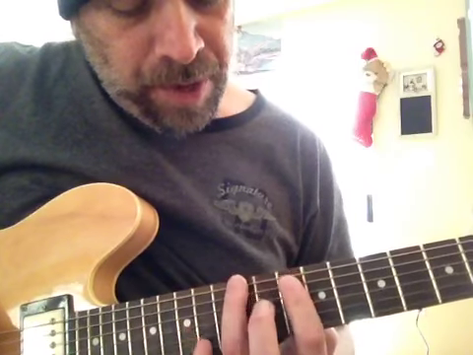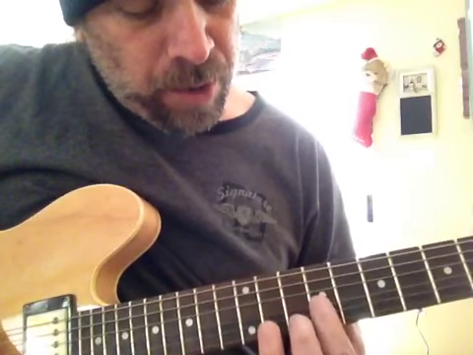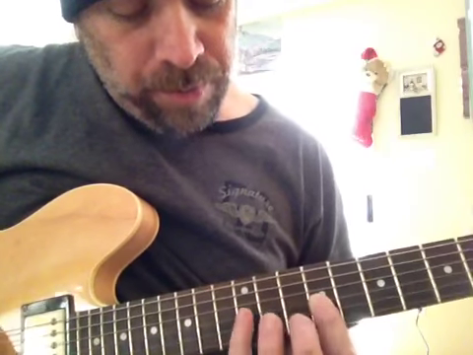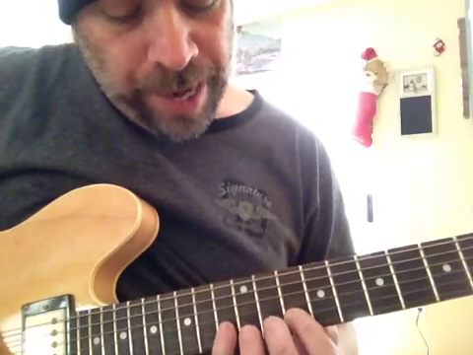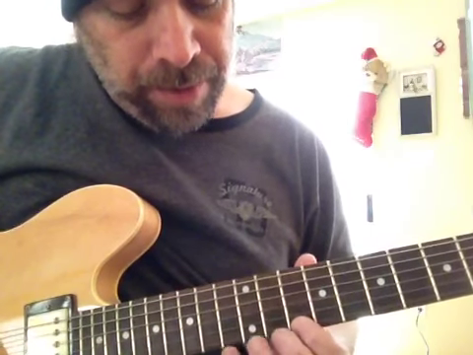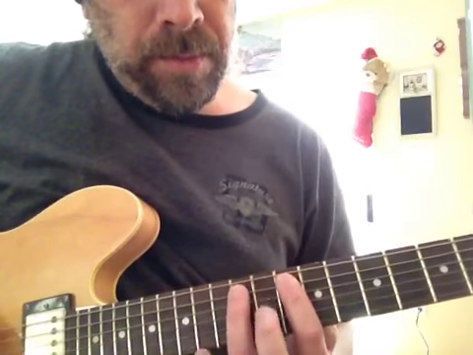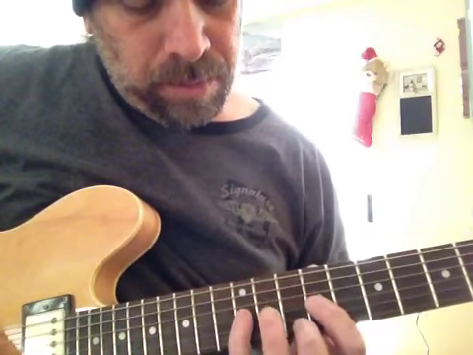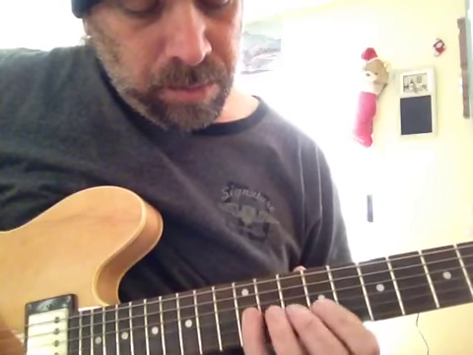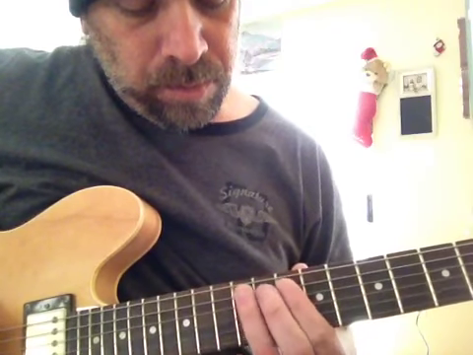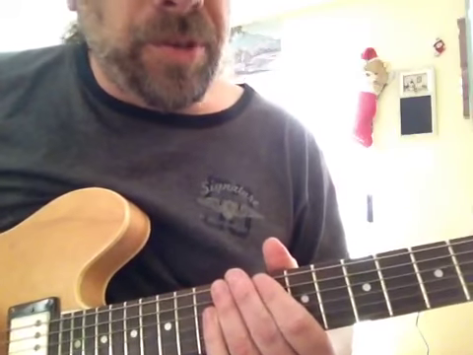So we have 1, 3, 1, 3, 1, 3, shift a fret down, so now I'm on the 9th fret, 1 and 4, back up to the 10th fret, 1 and 4 again, then 1 and 3. So you want to go slow when you're learning these patterns, because you want to build up the muscle memory.